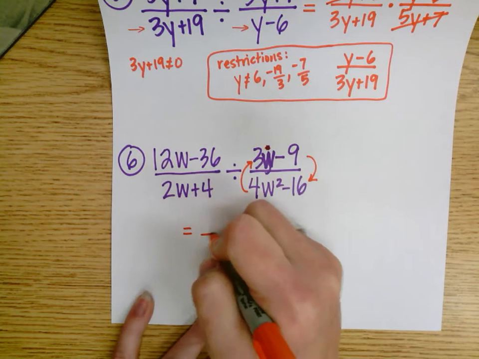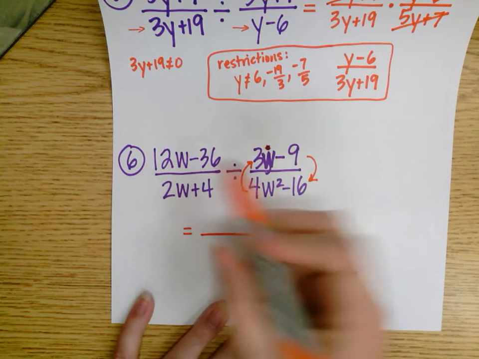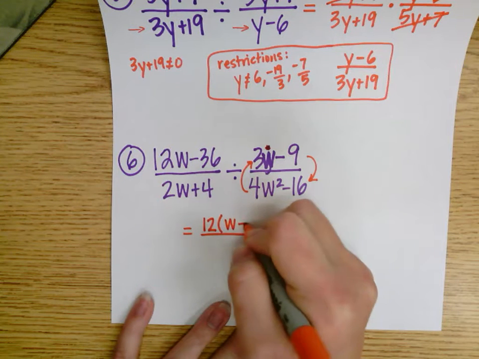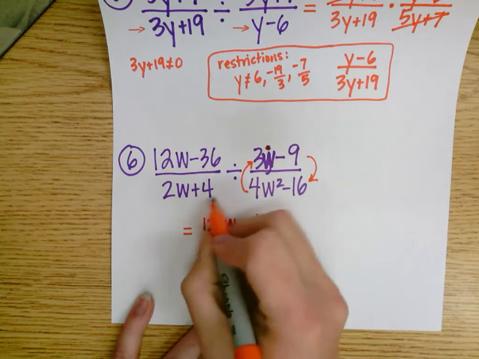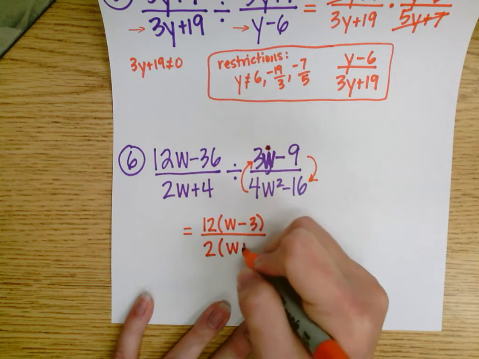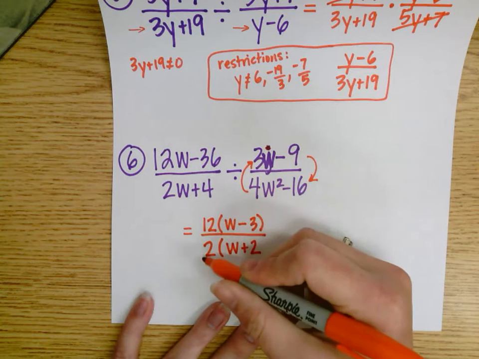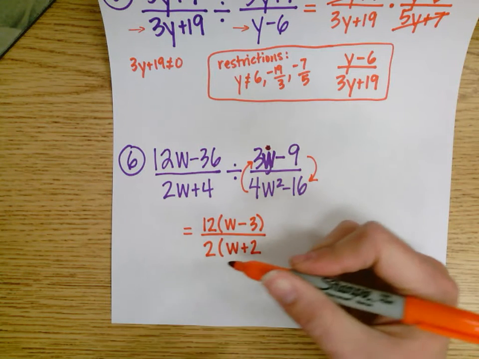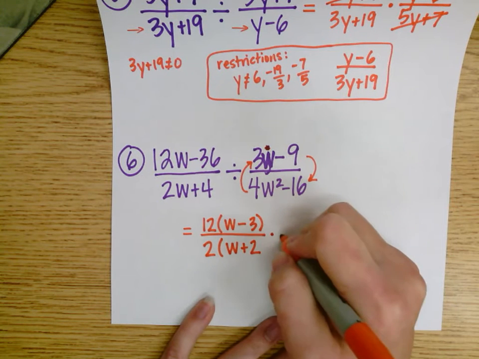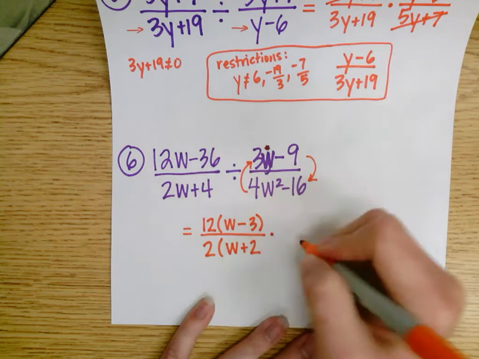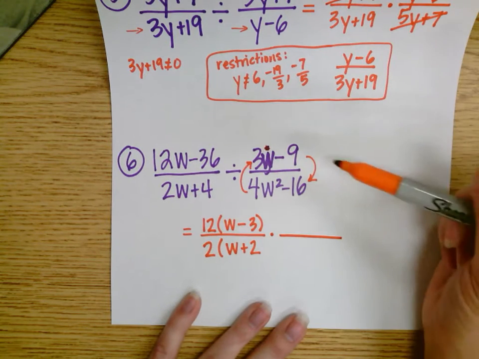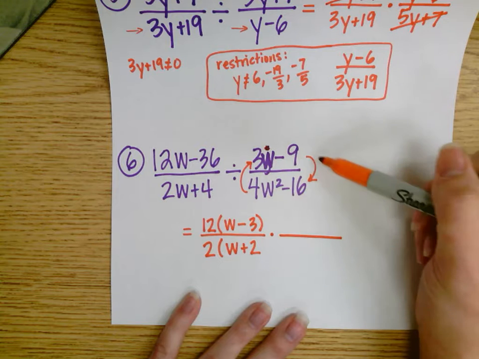I'm going to drop down just a little bit, and rewrite this fraction. I can pull out a 12, greatest common factor of 12, and I'm left behind with w minus 3. And here I'm going to pull out a 2, greatest common factor of 2, w plus 2. You could go ahead and simplify 2 over 12 if you really wanted to. I'll probably end up doing that later. Alright, I'm going to change divide to multiply, and I'm going to flip this fraction. This goes to the denominator.